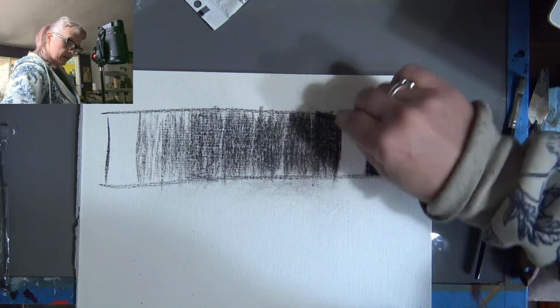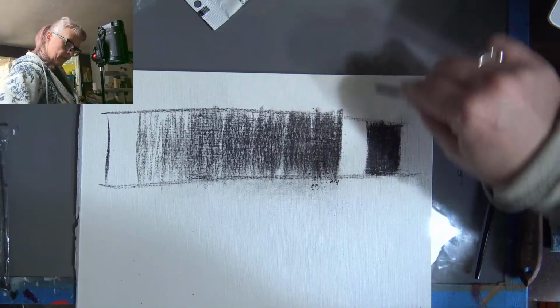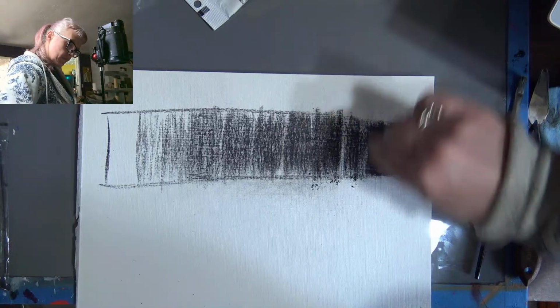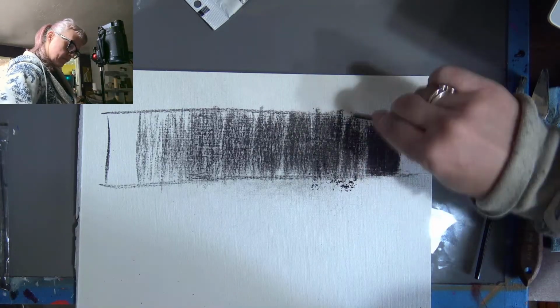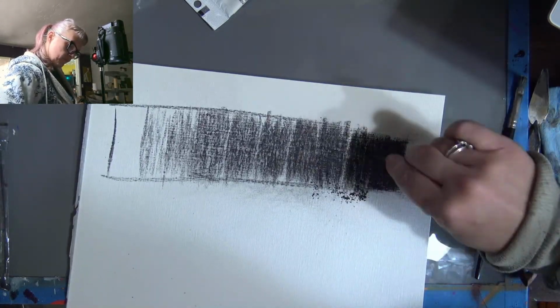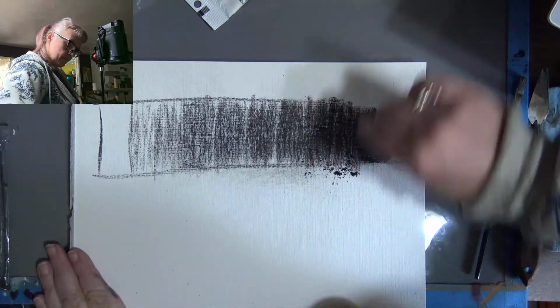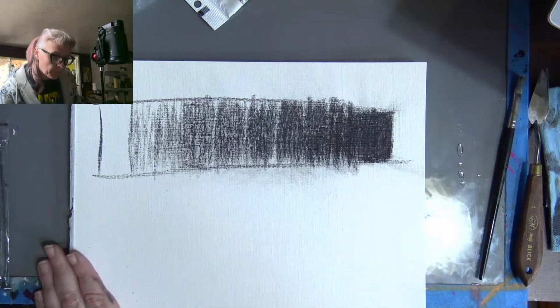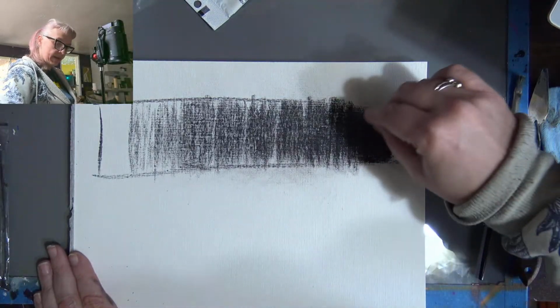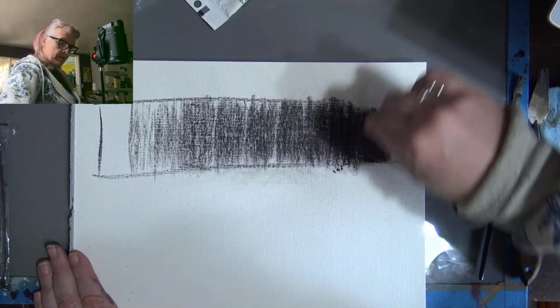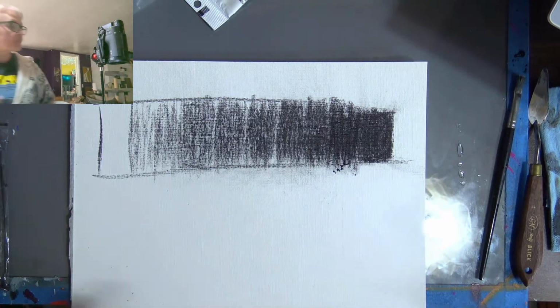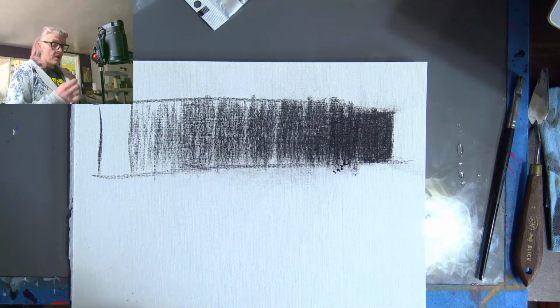A little darker on that one. Okay. Stay there. Not too bad. Probably did better on that one than I did with the paint.